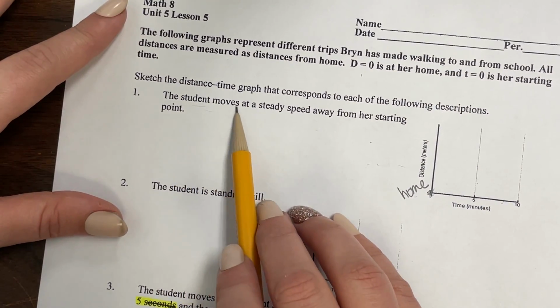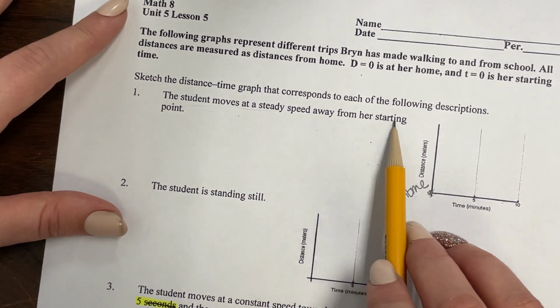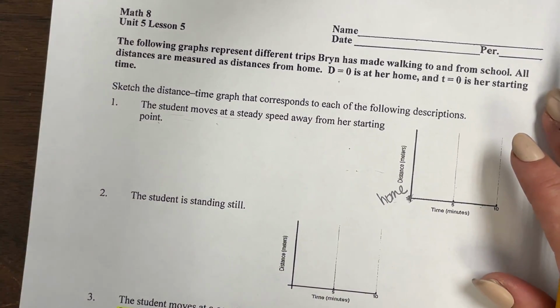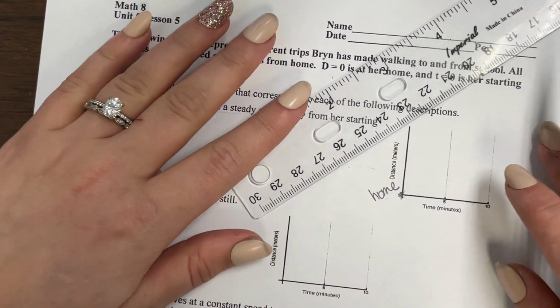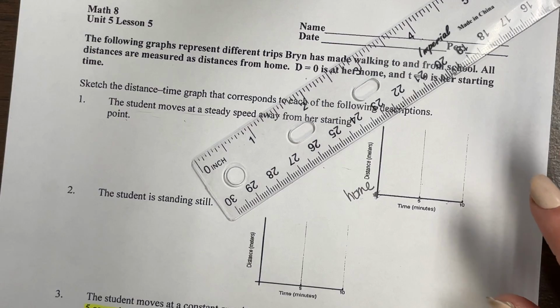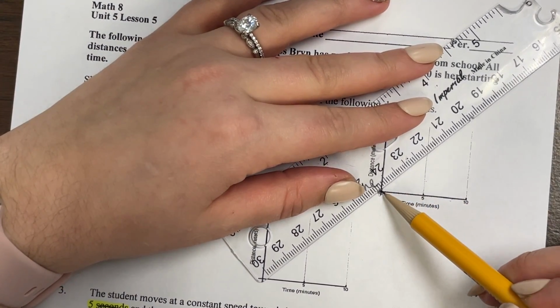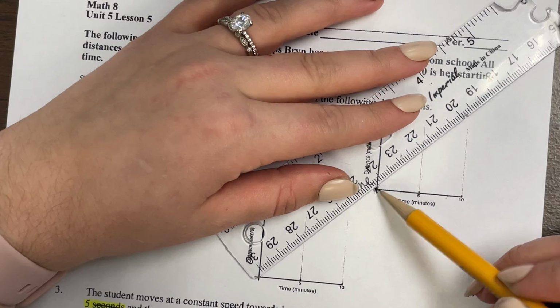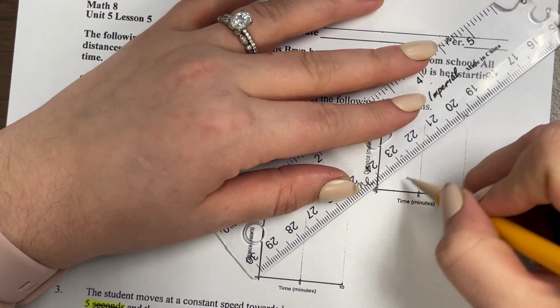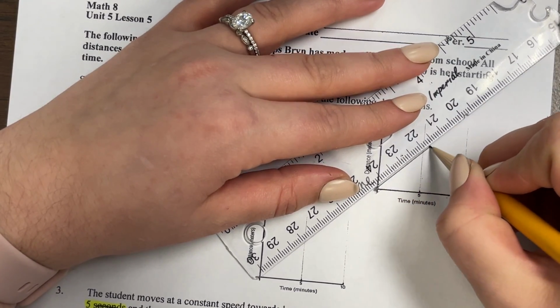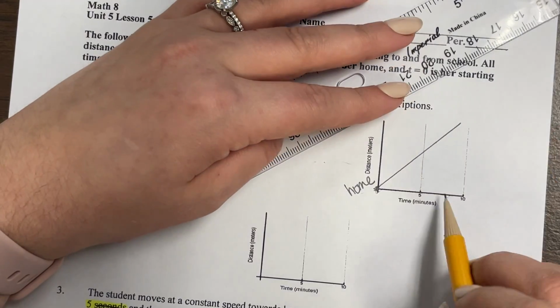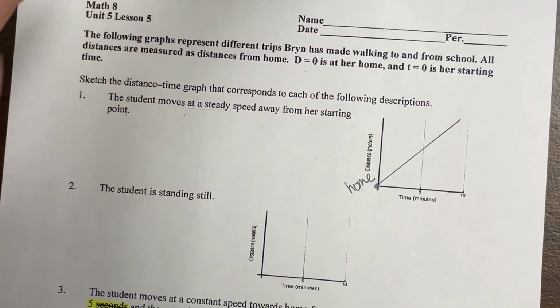Okay, so the student moves at a steady speed away from her starting point. It doesn't tell us what the starting point is, so you get to decide where the starting point is, and she just moves at a constant steady speed away from it. So I'm deciding her starting point is home. She's moving away from it at a constant speed. Constant speed would be a straight line, and she's getting further and further away from home as time is passing.